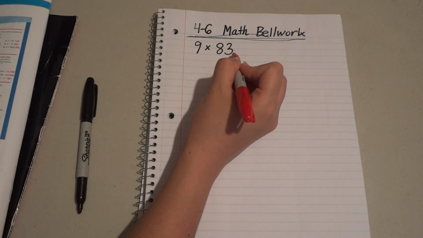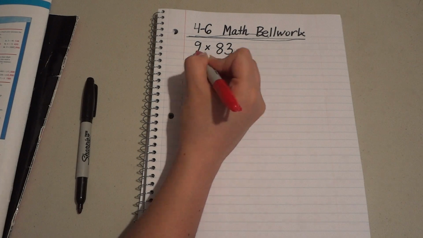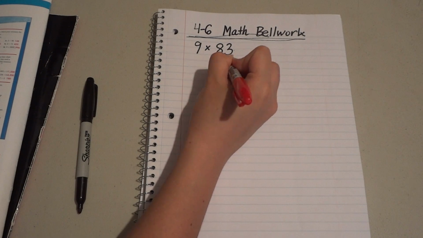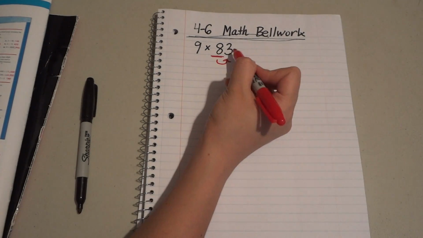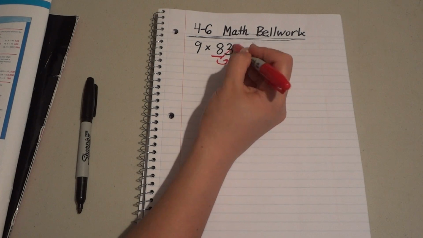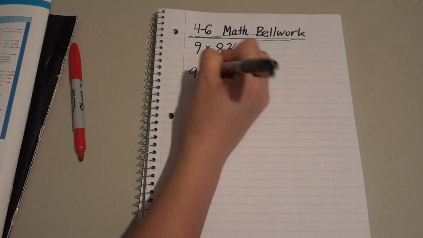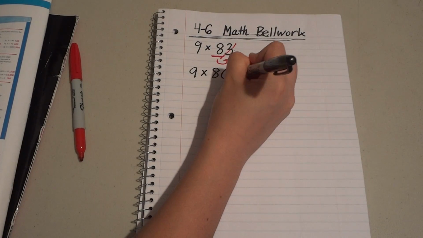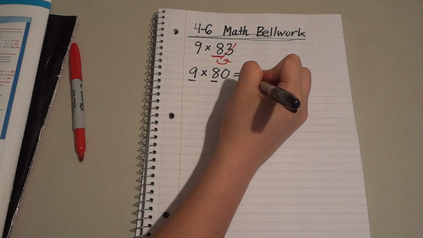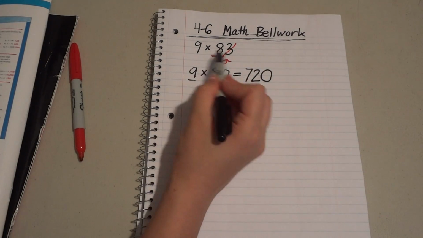9 times 83. The thing you want to round to is the tens place in the 2-digit number. Find the place. Look to the right. 4 or less. Is this number 4 or less? Yes. What happens? Out of sight. So then you rewrite the problem 9 times 80 and you find the estimate answer. What's 9 times 8? 72. Tack on that 0. 720. That's the estimate of 9 times 83.